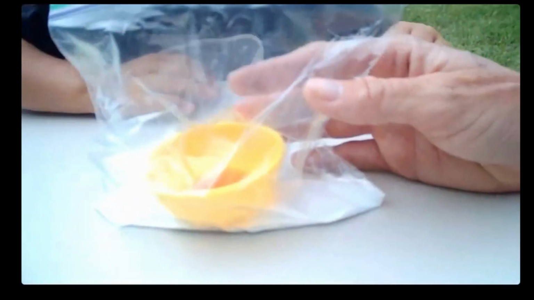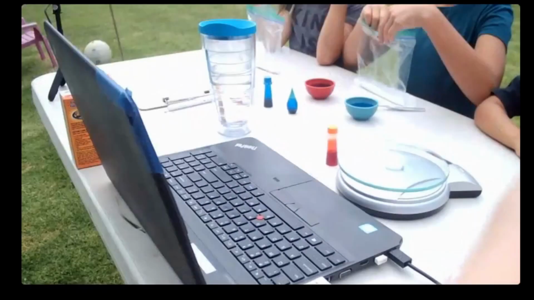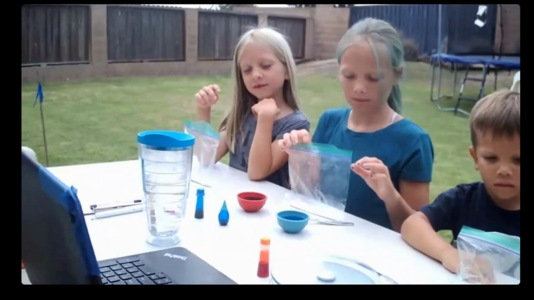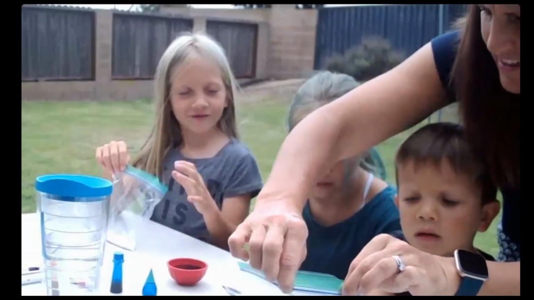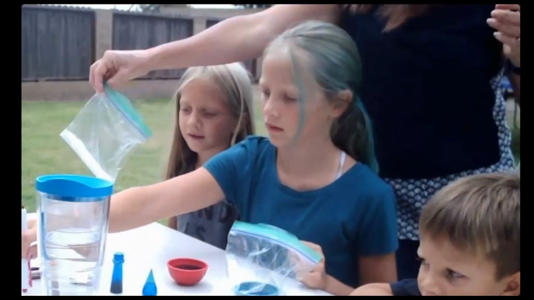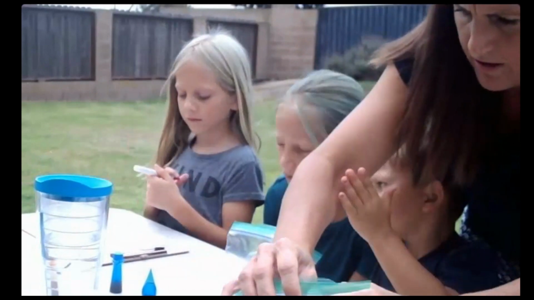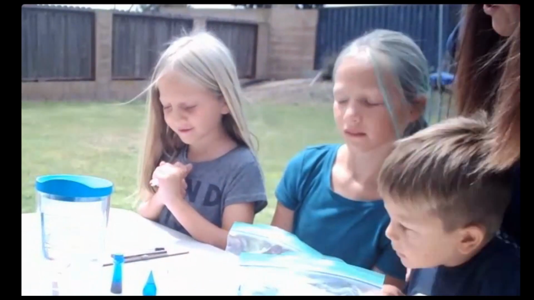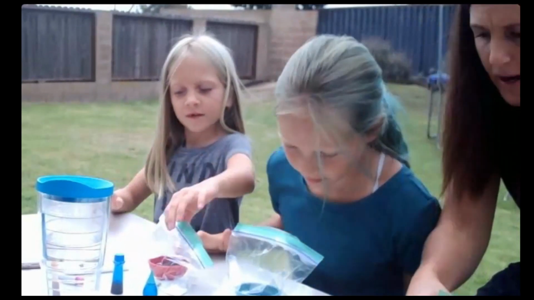I'm just gonna take a second and show the bag. This is our bag, this is what it looks like, and you can see that there's very little air in it. Okay, we've tried to make it as flat as possible. So now we're gonna do the same thing for each of the girls. So I'm gonna help them with that. Let's get this back in. Okay, everyone has their bag.